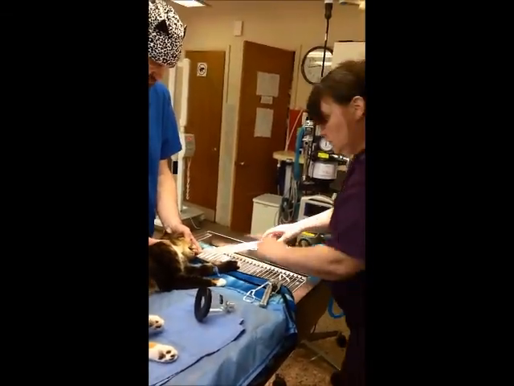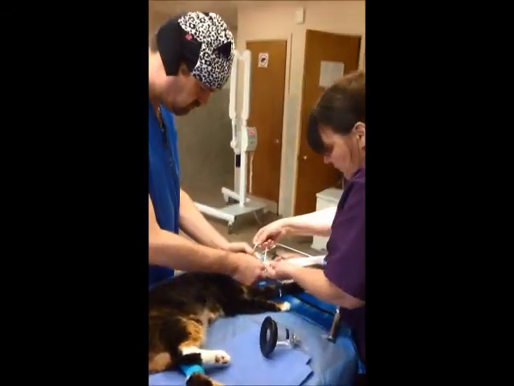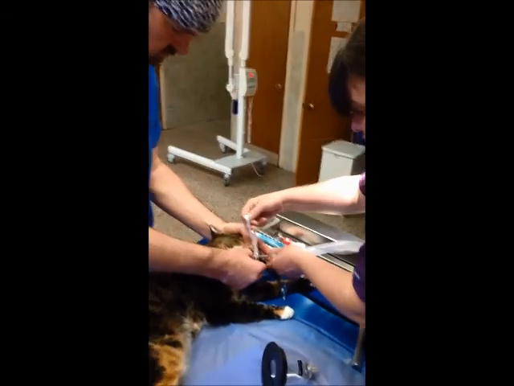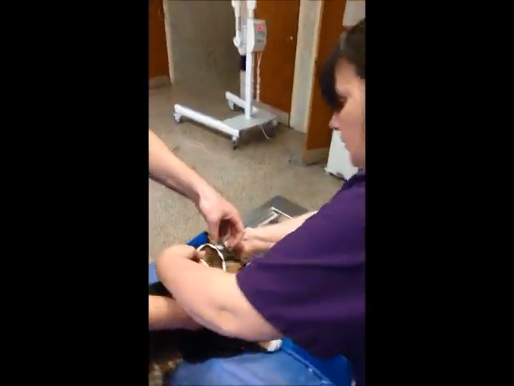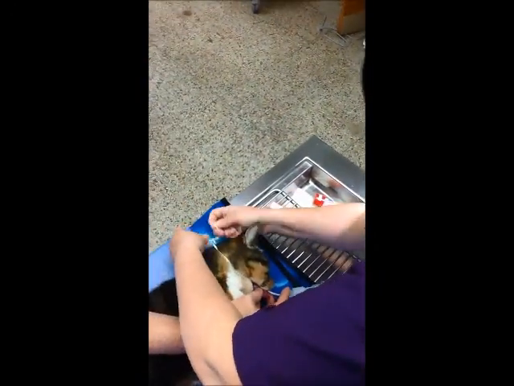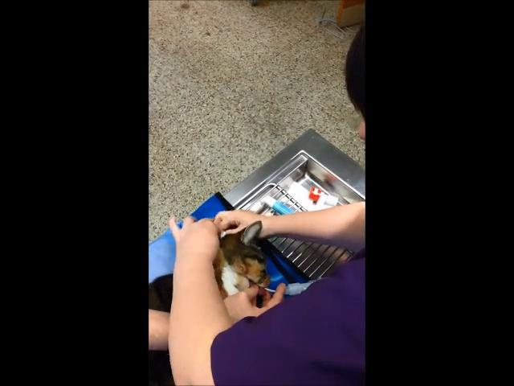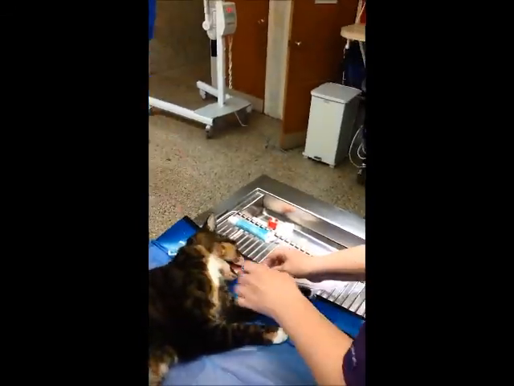See the bag moving. You can see her breath in there too. I'm going to take the string, tie it, and pull it back over her head to tie it in behind her ears. And that's going to hold the tube in her mouth.